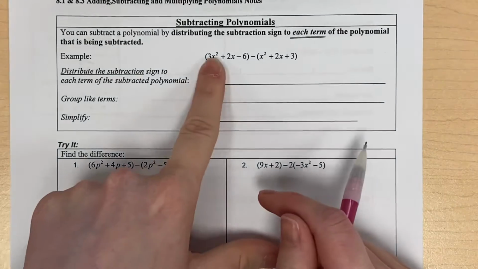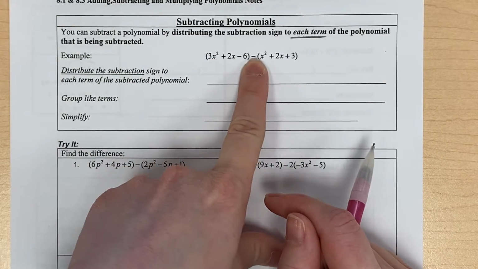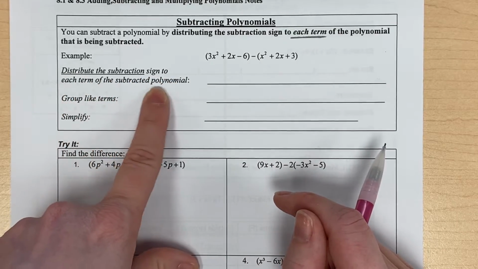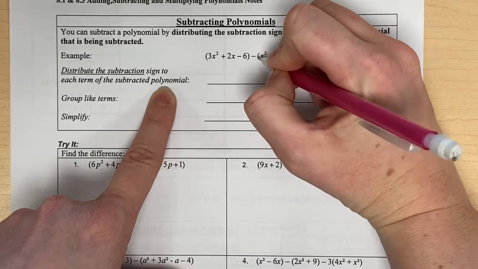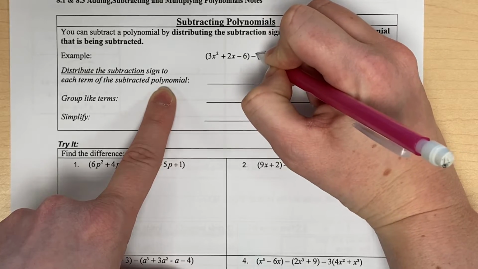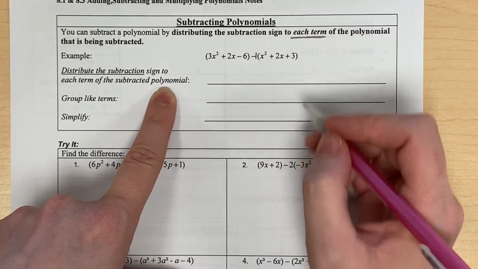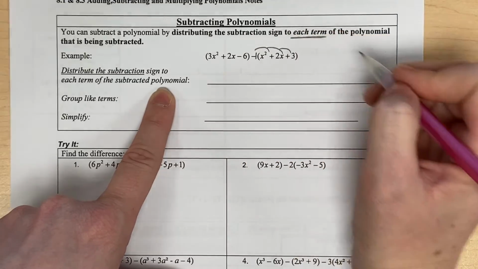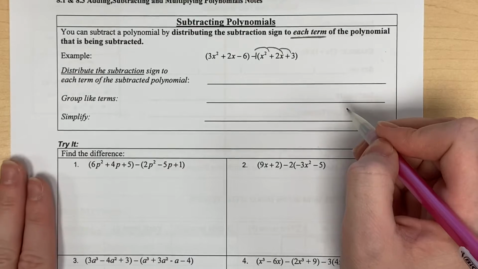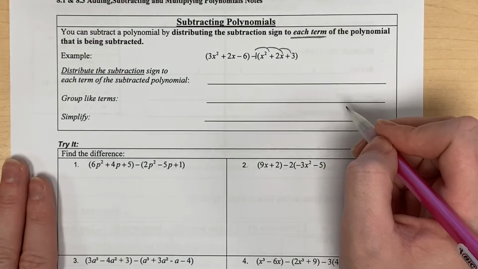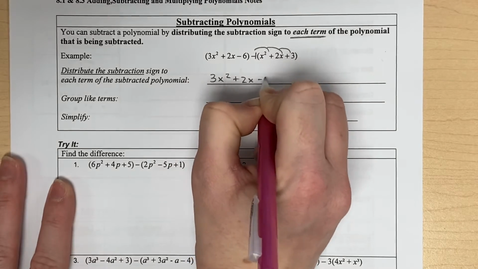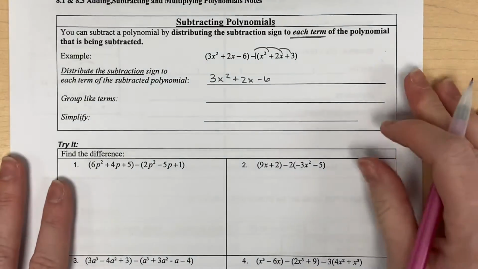So here's an example. We have a trinomial minus another trinomial. So we're going to distribute the subtraction sign to each term of the subtracted polynomial. If you think about this, the subtraction sign is like a -1 here. So what we're doing is we're distributing that -1 to each term in the second trinomial there. So my first trinomial, 3x squared plus 2x minus 6, nothing really special happening there.